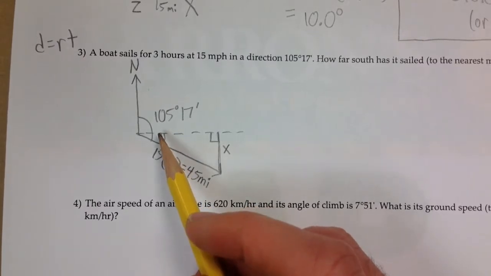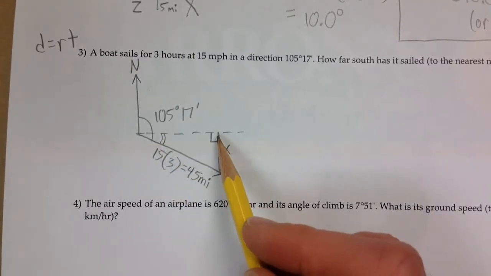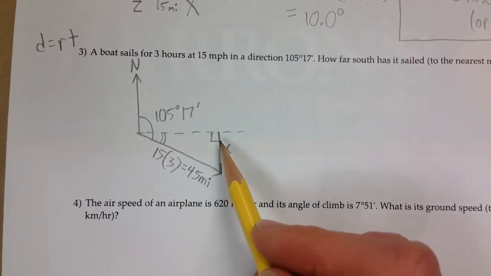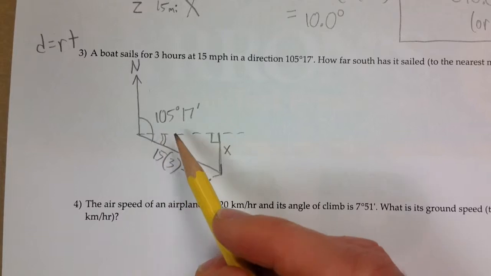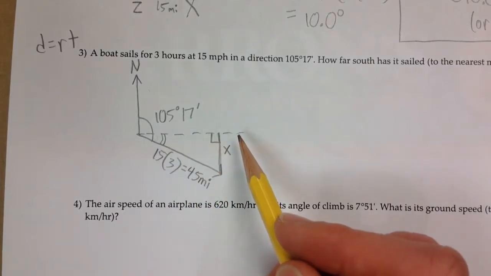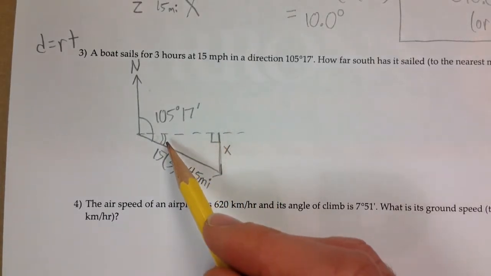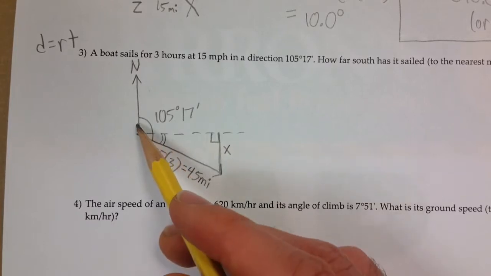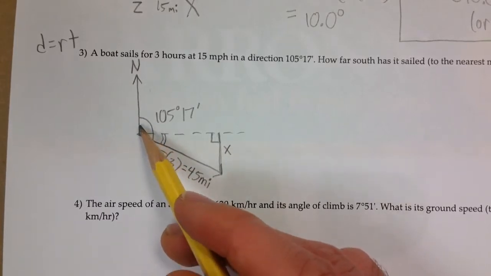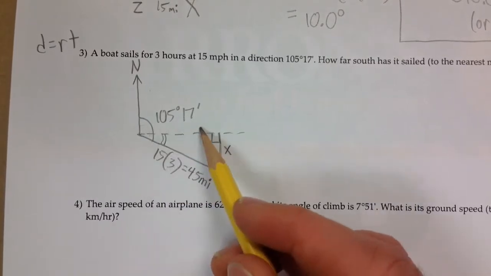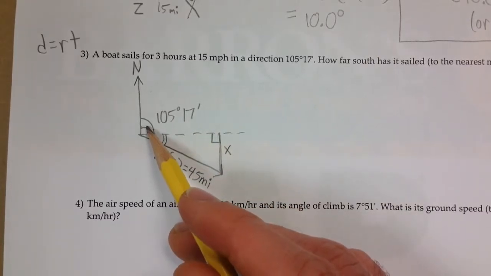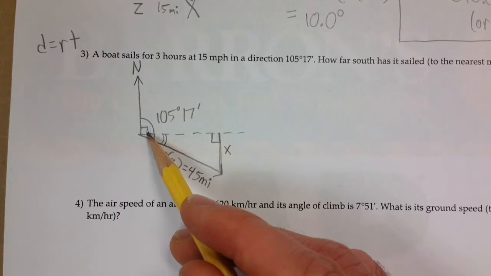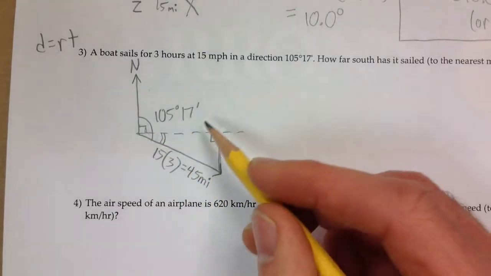Excellent. Because you want to know just how far south it's gone, which is a vertical distance from this east-west line, what you can do is just remove 90 degrees, which would be the angular distance between north and east. Hopefully you can see that this is a 90-degree angle here. From 105.17.